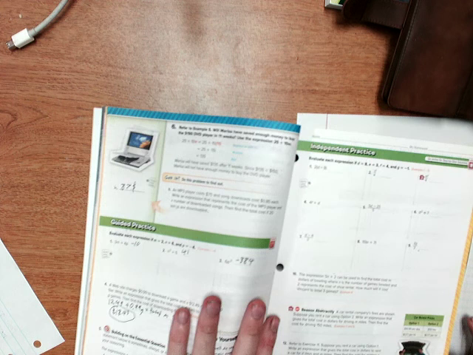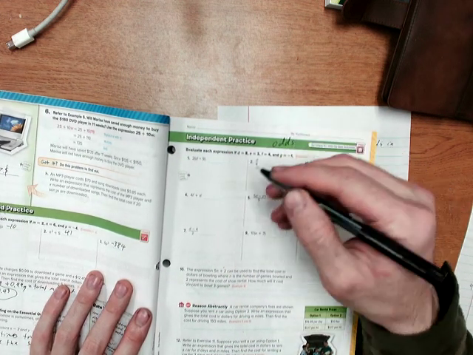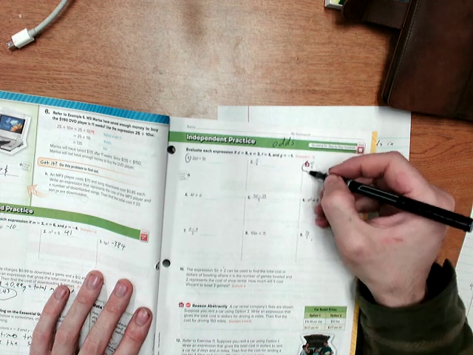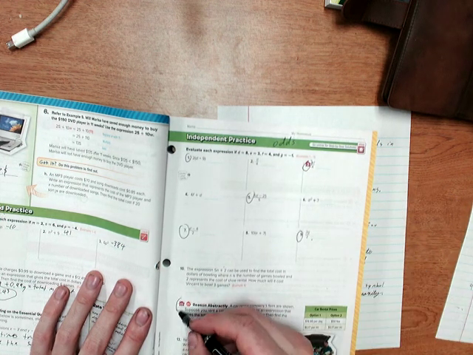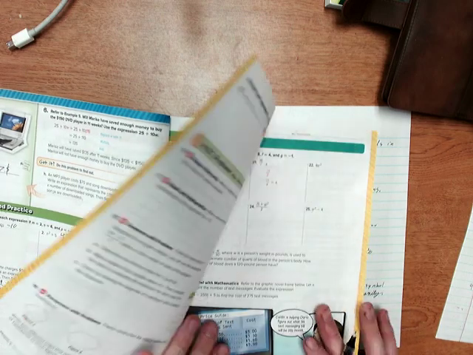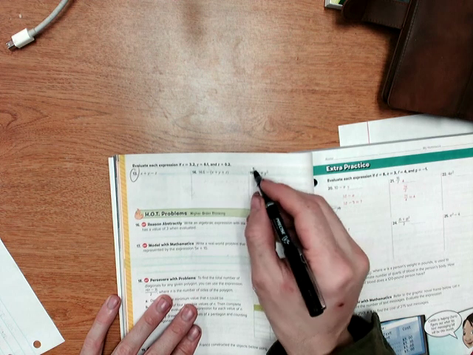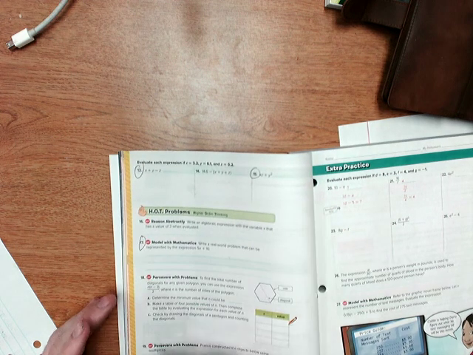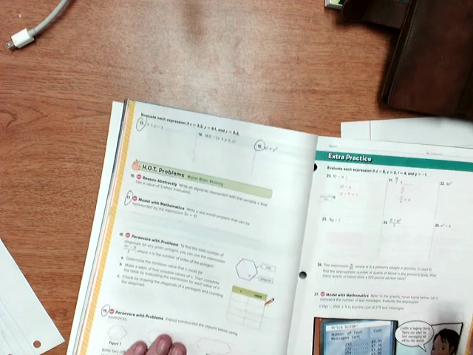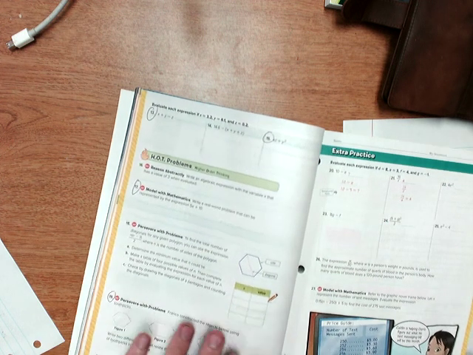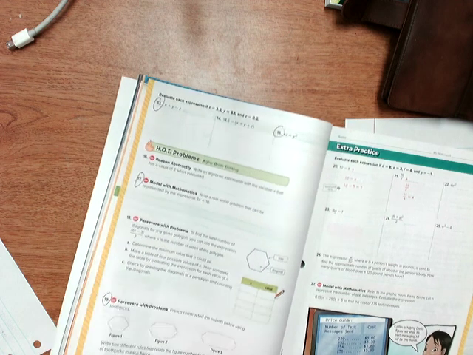Now, for your independent practice, I want you doing the odds. So that is 1, 3, 5, 7, 9, 11, 13, 15, 17, 19, and you don't have to do the extra practice. We'll be moving on. Good luck, and if you have any questions, you're welcome to ask me.